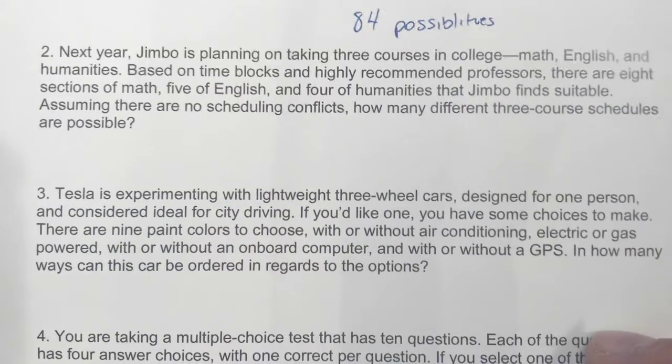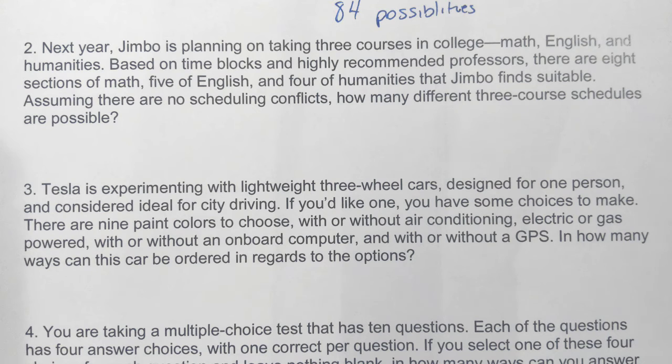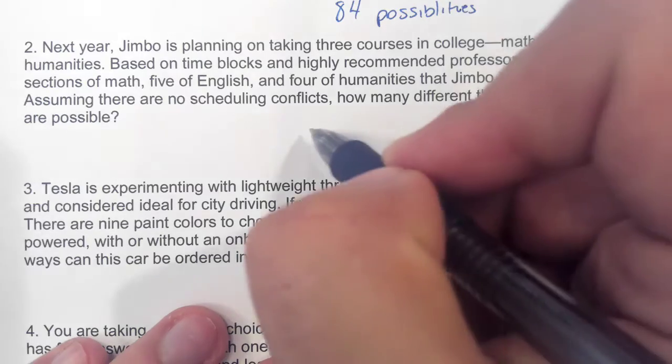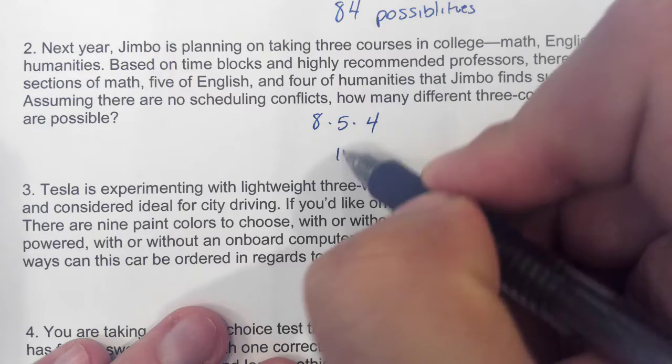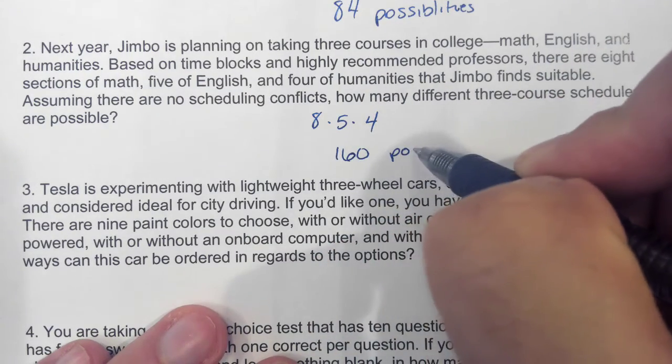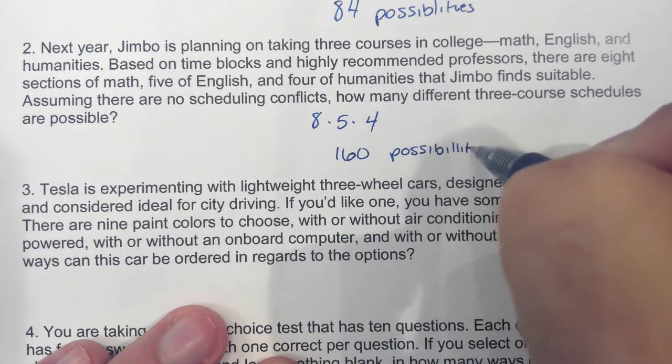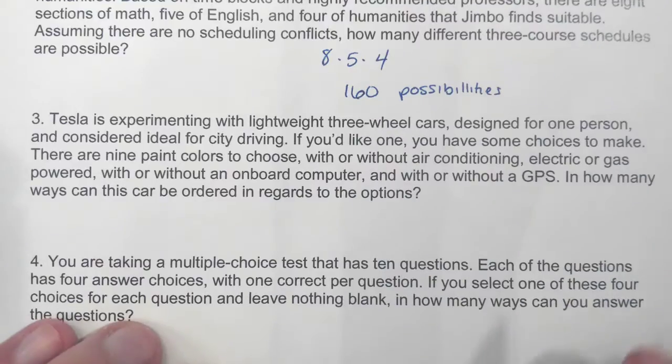Hey, look, Jimbo's here. Next year, Jimbo is planning on taking 3 courses in college: math, English, and humanities. Based on time blocks and highly recommended professors, there are 8 sections of math, 5 sections of English, and 4 sections of humanities that Jimbo finds suitable. Assuming there are no scheduling conflicts, how many different 3-course schedules are possible? A lot of words to find those 3 numbers. You got 8 math, 5 English, 4 humanities. Multiply those out, and there's 160 possibilities. That's correct. Up there, I don't know what I was thinking.